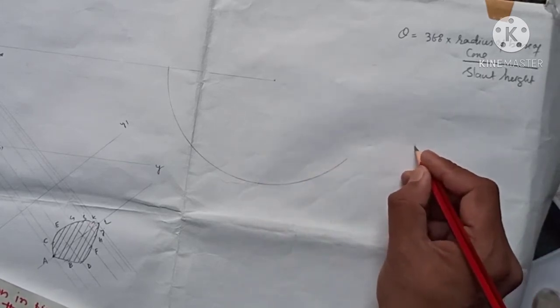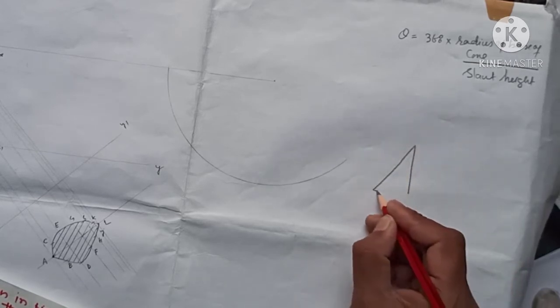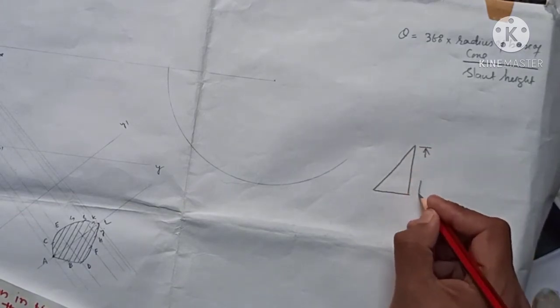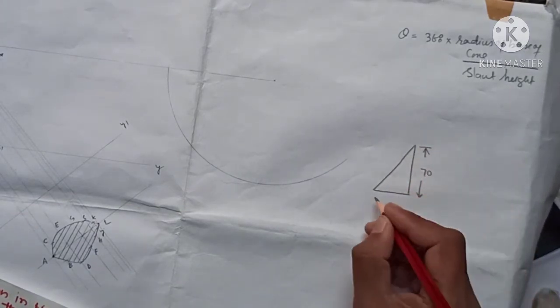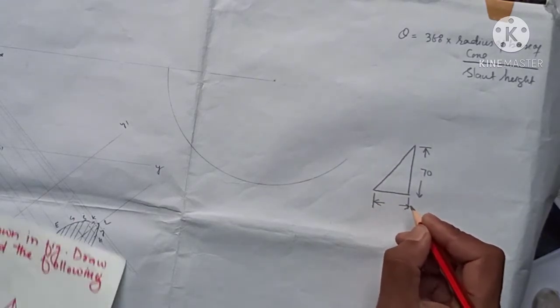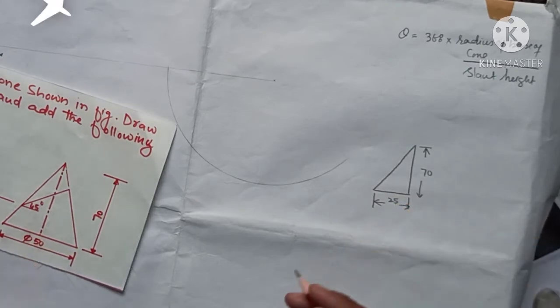We know the height, and we need to know the slant. The height is 70, my dear students, which is given, and the radius of the cone, because the dia is 50, is 25 mm. So we can calculate about 121 degrees.